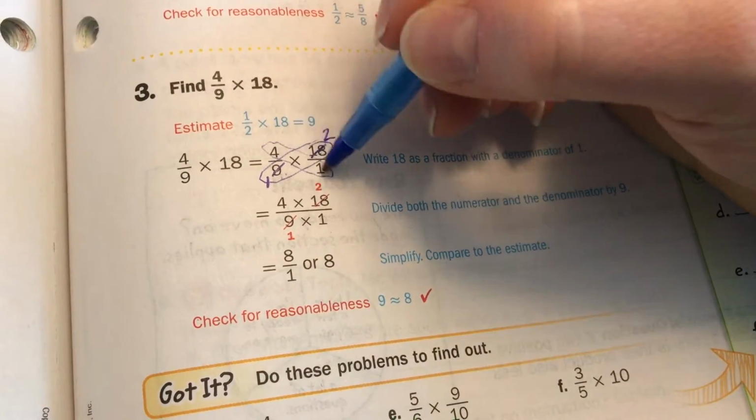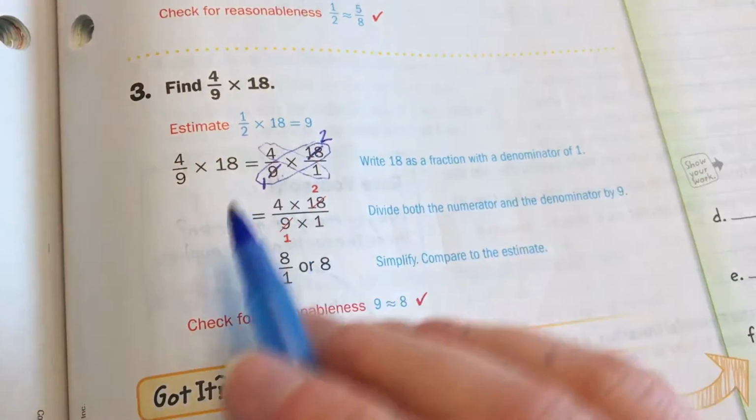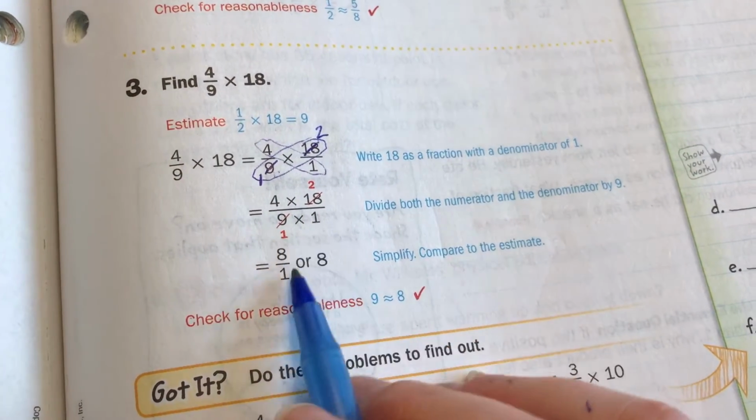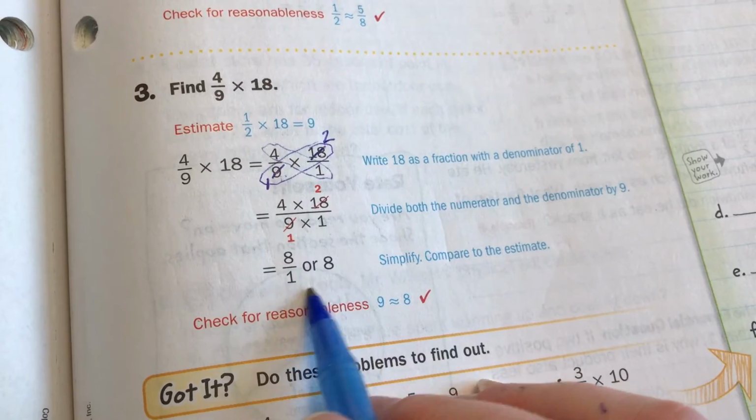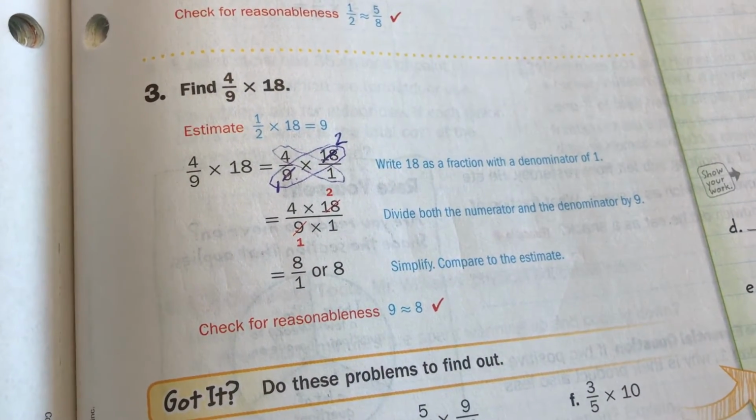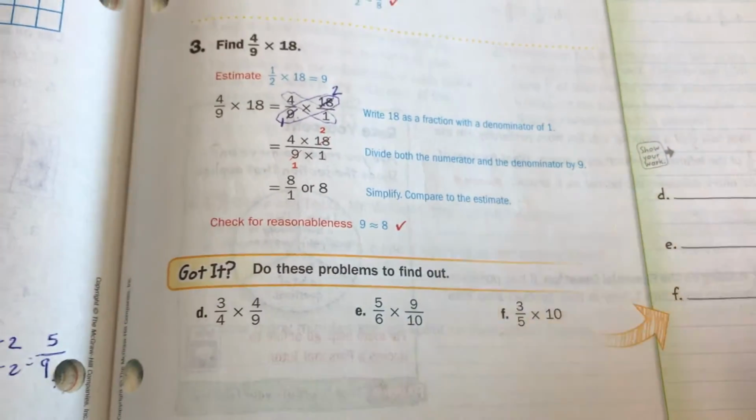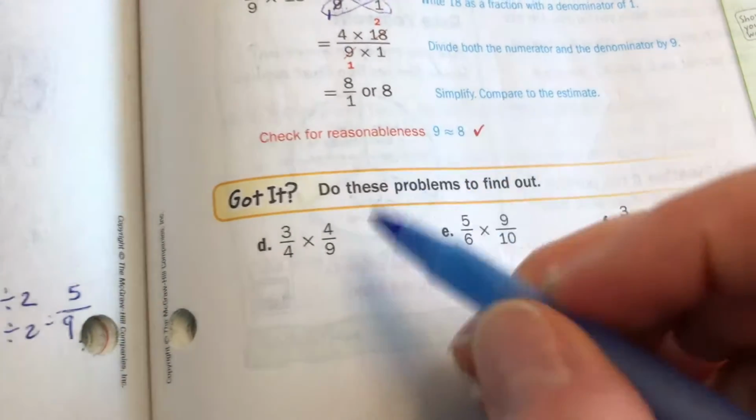Whenever you have a 1, there's nothing you can really do with that, by the way. So 4 times 2 is 8. 1 times 1 is 1. So 8 over 1 is 8. 8 wholes. Cool. Let's try these then.